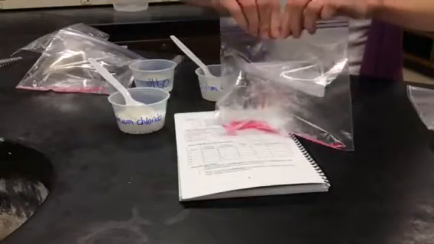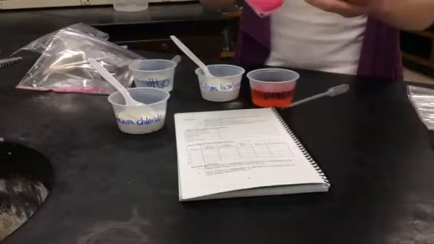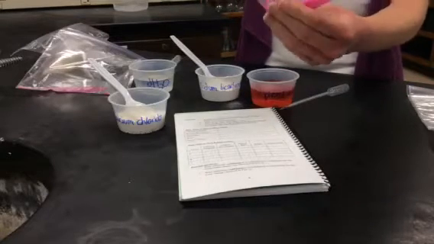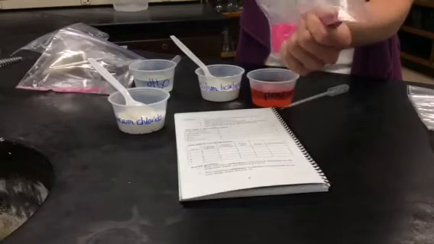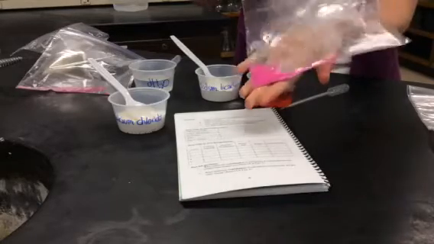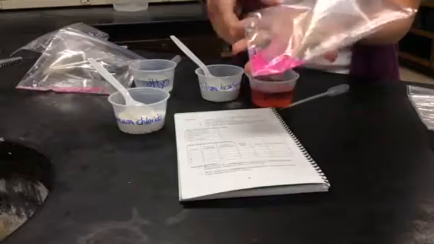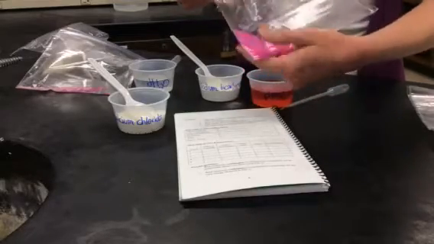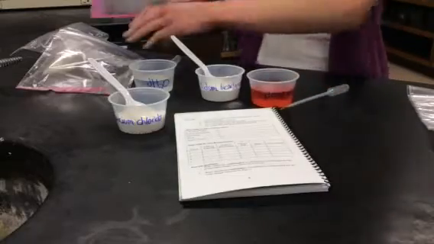Okay, so it's still pink. There's not much of a temperature change. If anything, it's a little cool. It's not getting warm though. Okay, so you can just write down the color. Other than that, not much is happening.